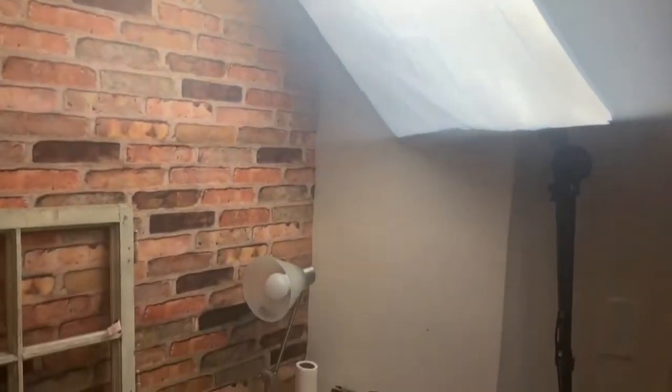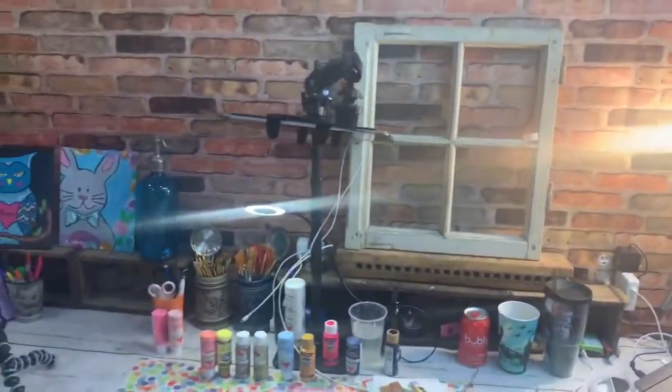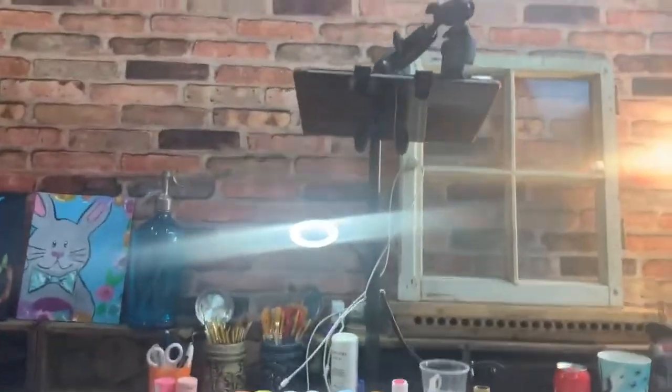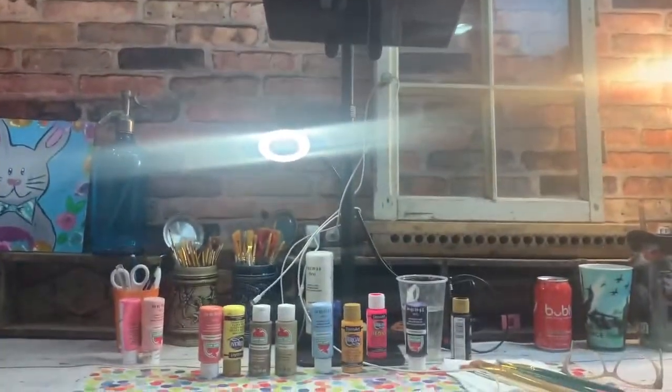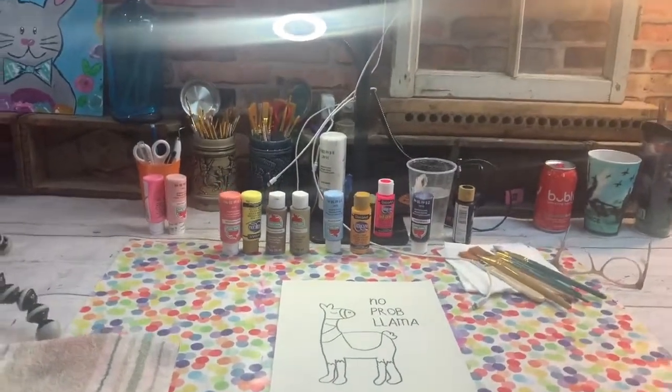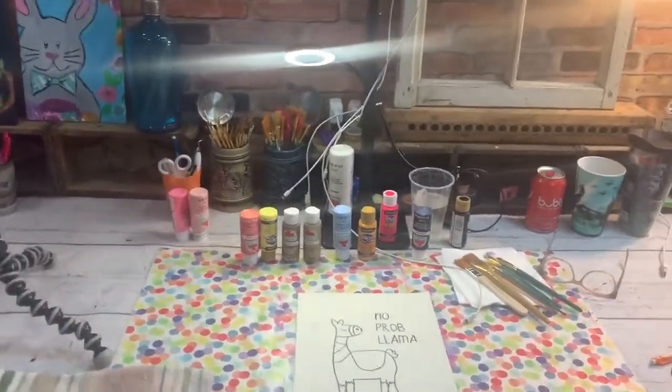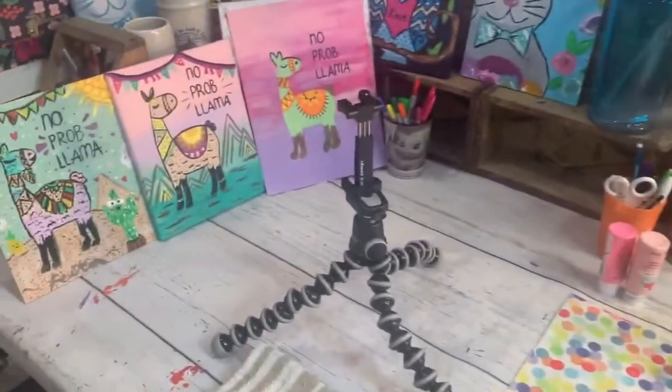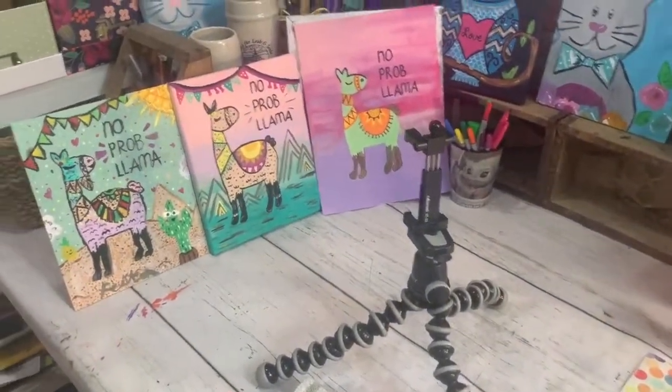I have lights that I'm gonna turn on, but they were super bright. I have lights in my studio so that my lighting is really good. You can see this light right here is going right down on top of the picture so that when I'm painting, the kids can really see it well. And the way that I'm gonna do it is also have a camera over here showing the examples that we're gonna paint.